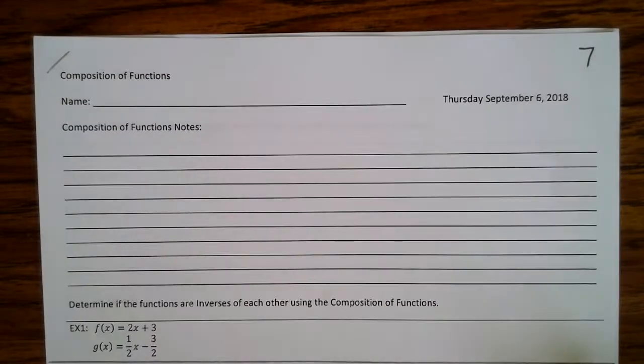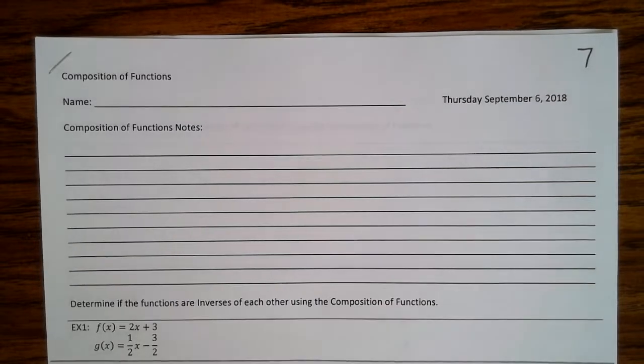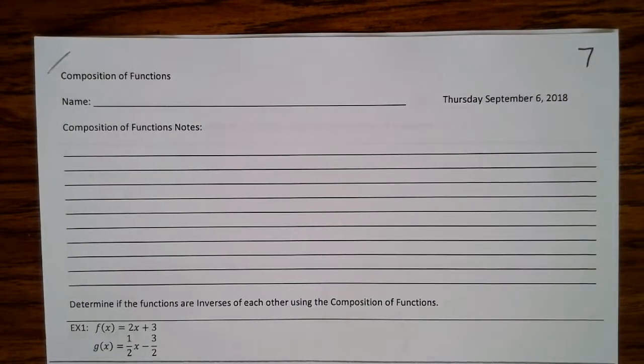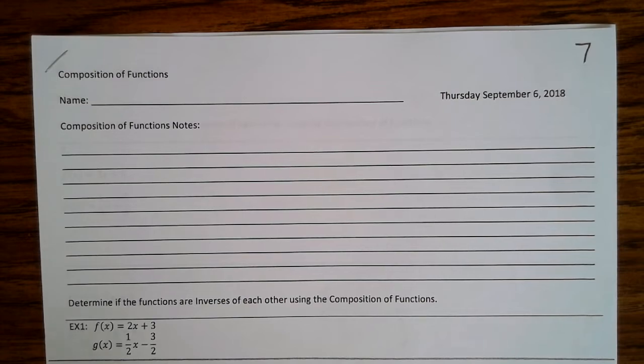Composition of functions. Now, this is probably one of the more difficult concepts to understand. I'm going to go through it in the video, but if you're having difficulties, I'm going to also go through it again in class if needed, okay? All right, so first thing, a couple notes, okay?